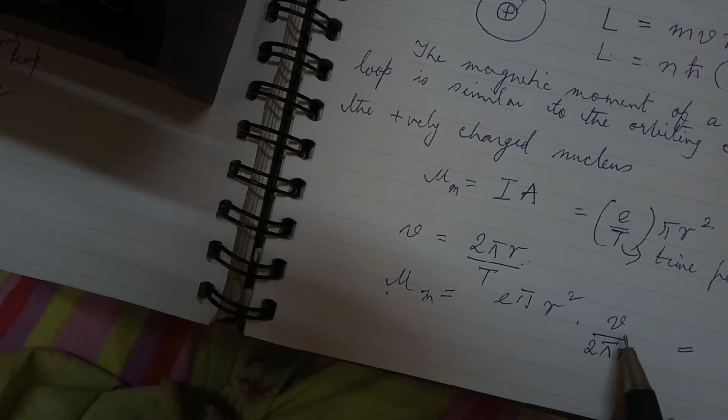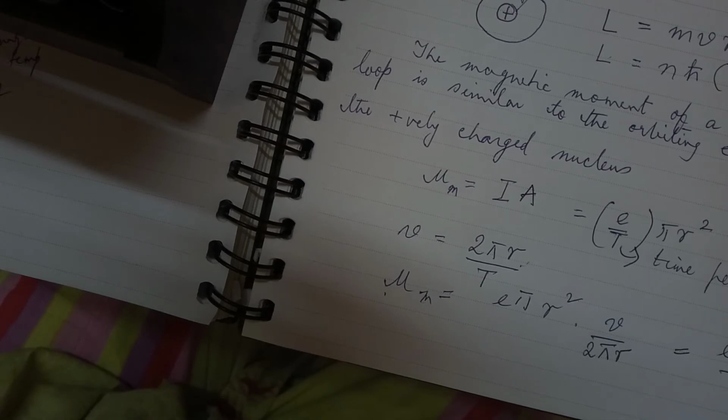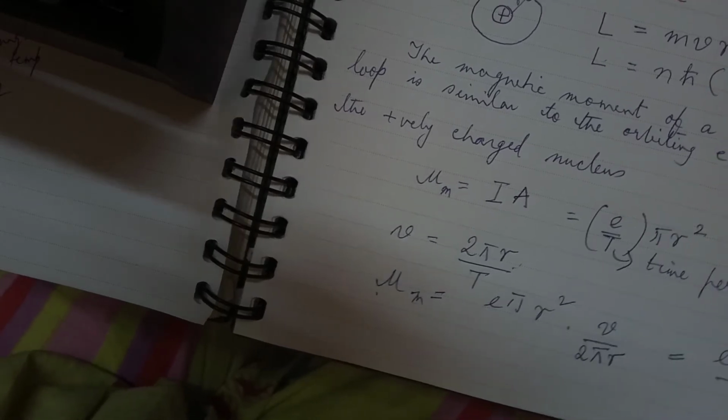What will we get over here? E V r by 2, isn't it?